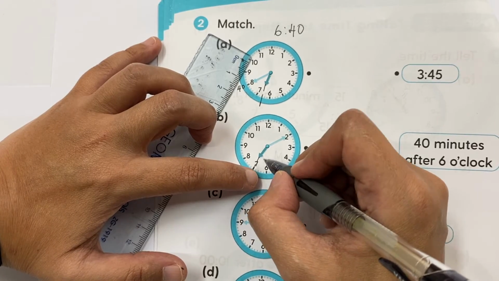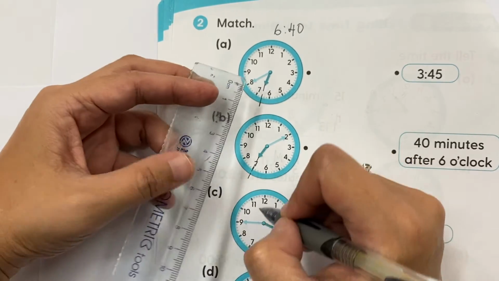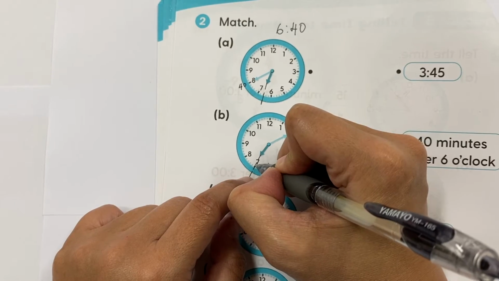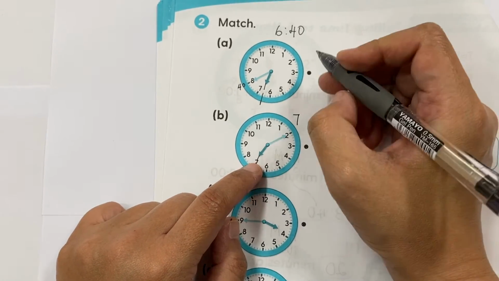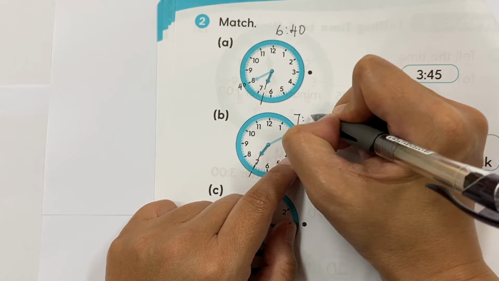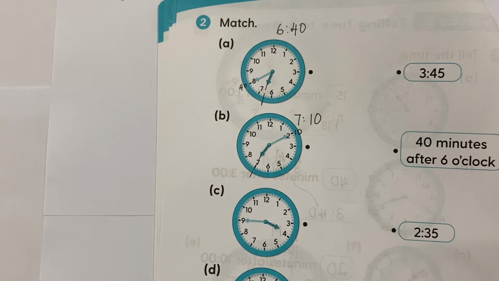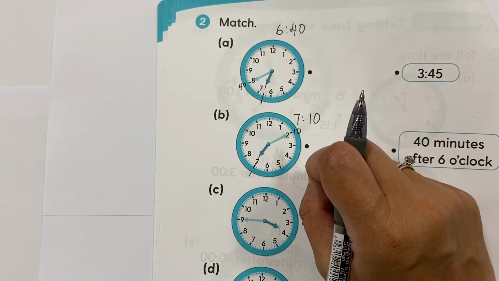So it's pointing very, very close there. Alright, so I want you to be very careful. It's pointing at 7, so you cannot take 6. This is already 7 o'clock. So it's 7, and here will be your 10. Alright, so it's 7:10. Okay, you got to be very careful with this one because this hour hand is really pointing at 7.